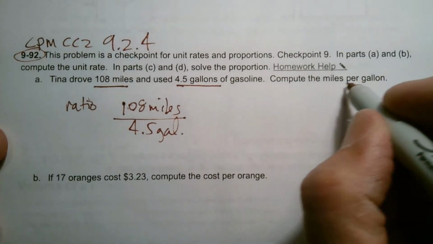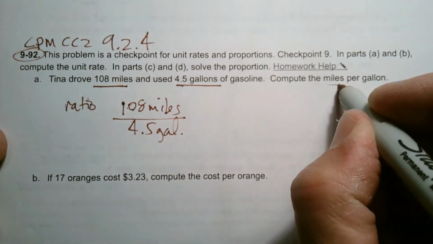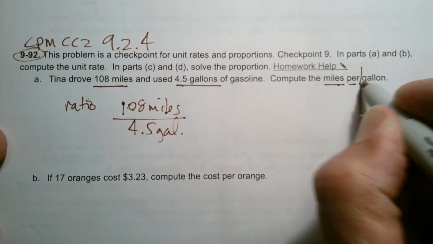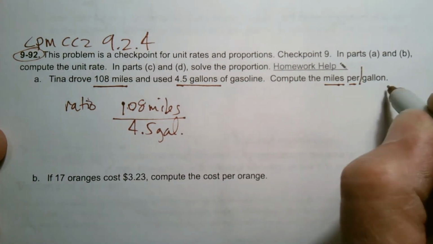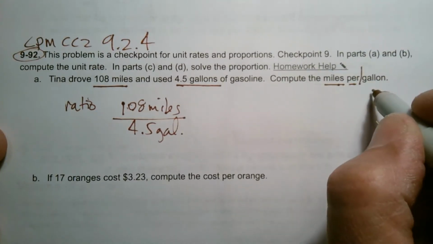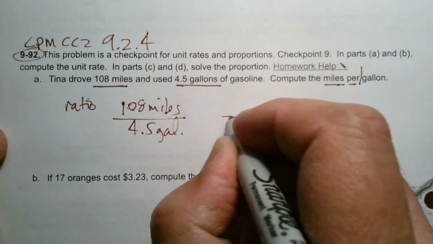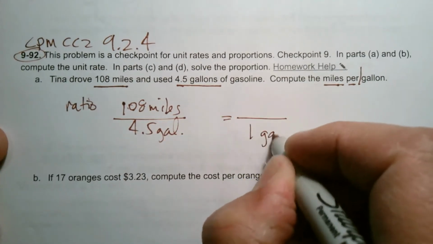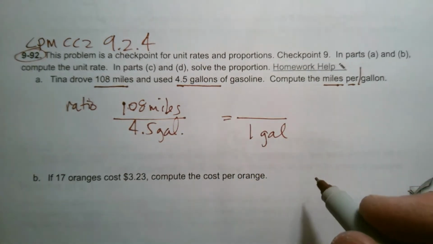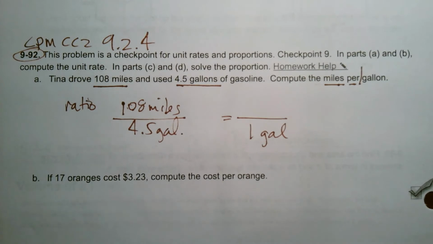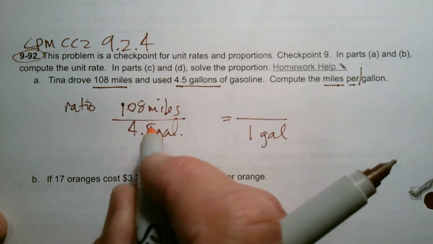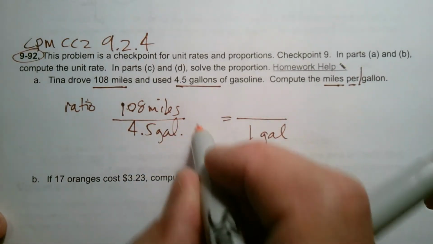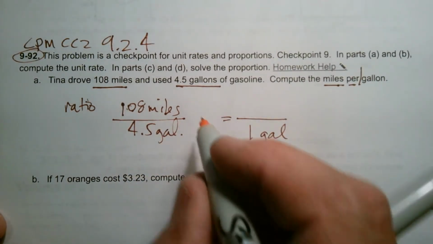So it asks now for the unit rate of miles per 1 gallon. Miles per gallon is a unit rate. So what I want to do is figure out what math I can do to this fraction to get 1 gallon in the denominator. That's the process of creating a unit rate. So what does that look like? This is a fraction. With fractions, you can divide and multiply by giant ones.